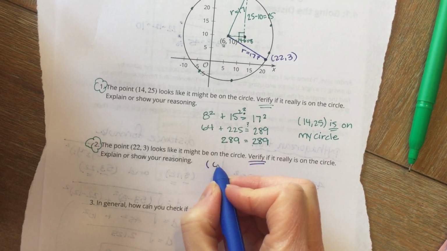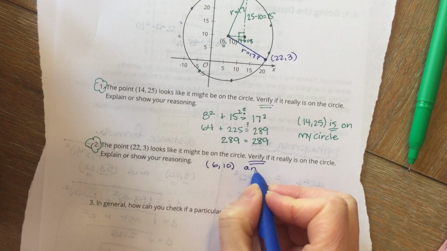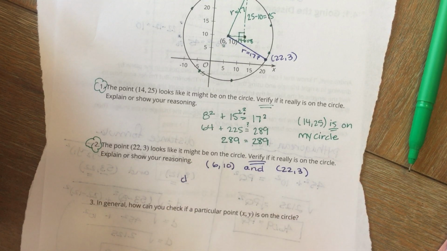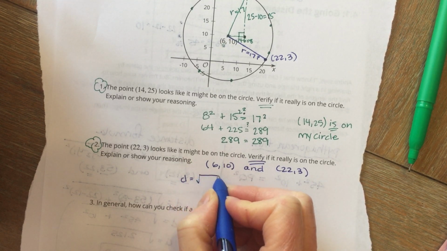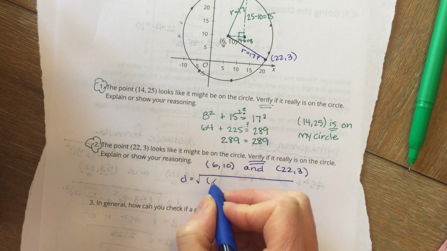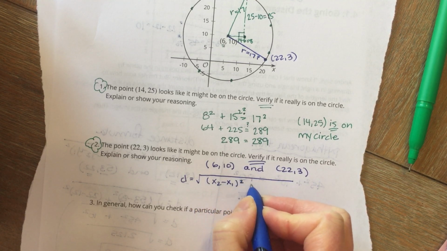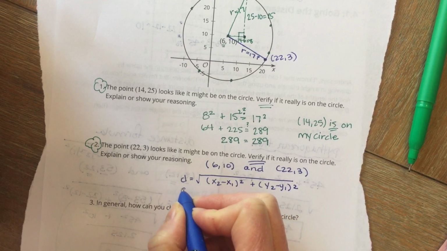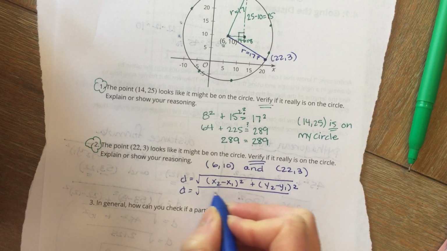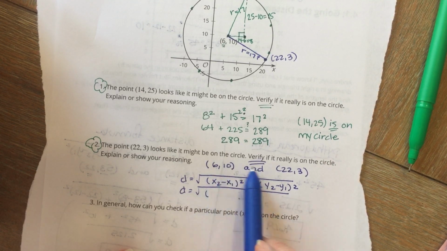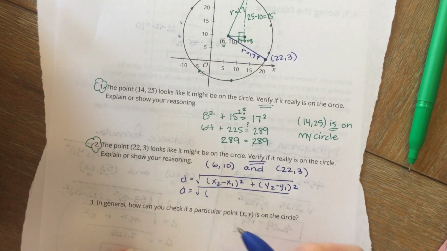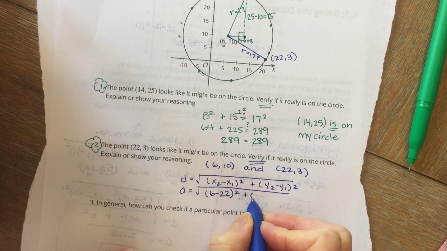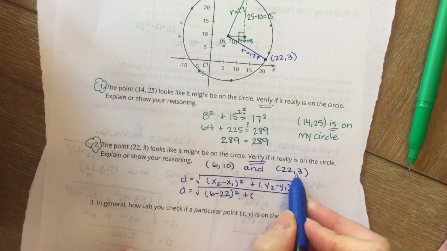So the two points are the center of my circle, (6, 10), and the point on my circle, (22, 3). So let's bring over the distance formula from the previous page. It was the square root of the difference in my x's squared plus the difference in my y's squared. It doesn't matter which number I use first, the 6 or the 22. I'm going to use the 6 first so you can see what it's like when it's a negative, but it doesn't matter. Plus, and now it doesn't matter if I use the 10 or the 3.